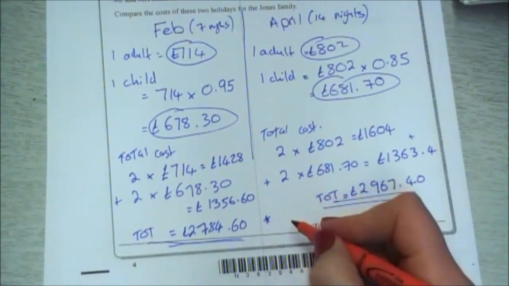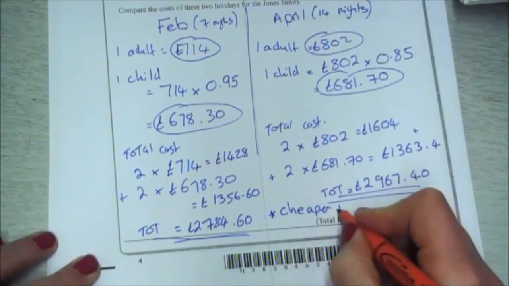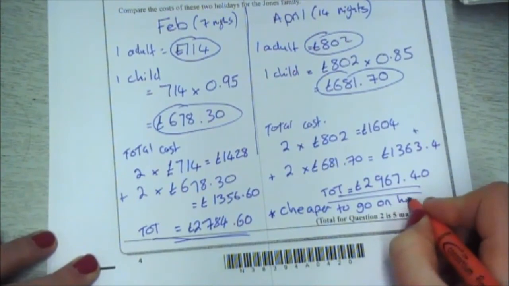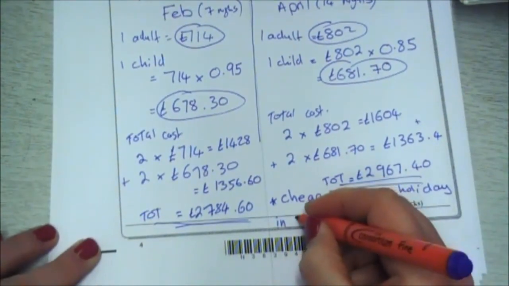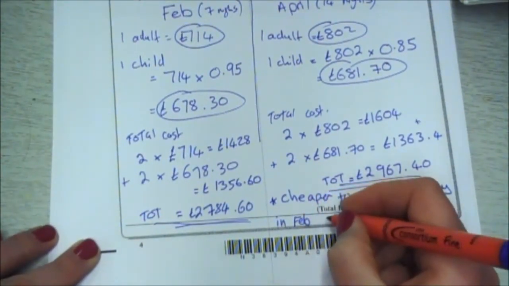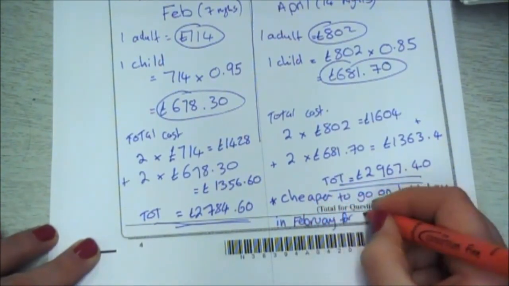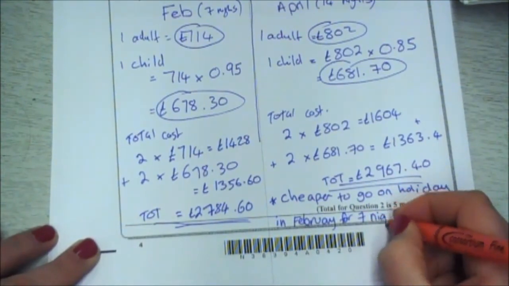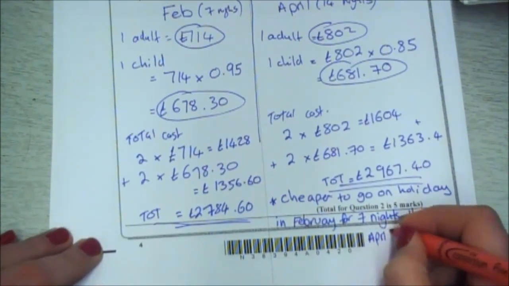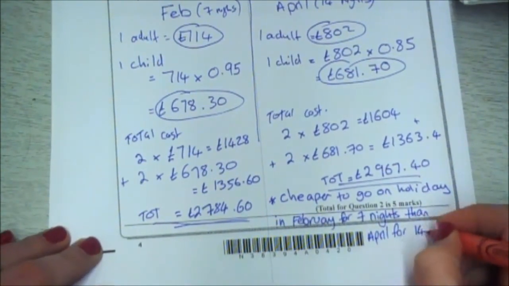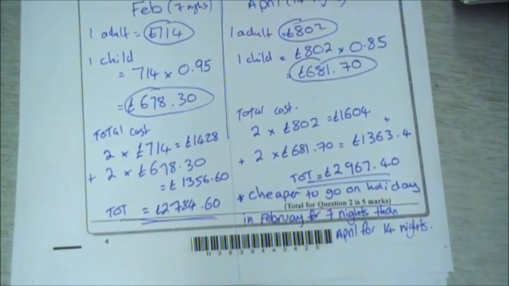So I'm just going to make a statement at the end saying that it is cheaper to go on holiday in February for 7 nights than April for 14 nights. And that's that question complete.